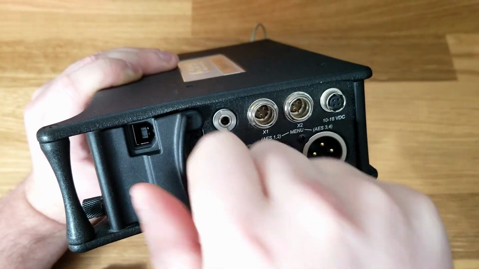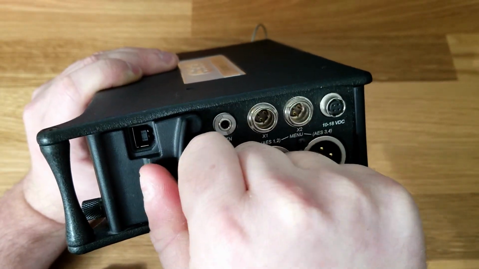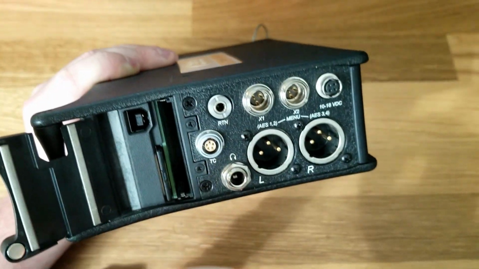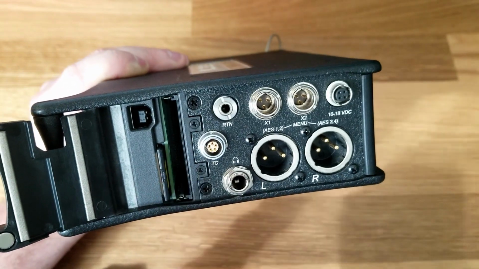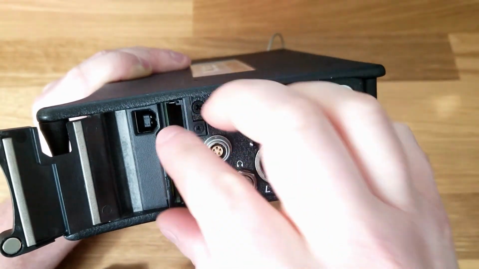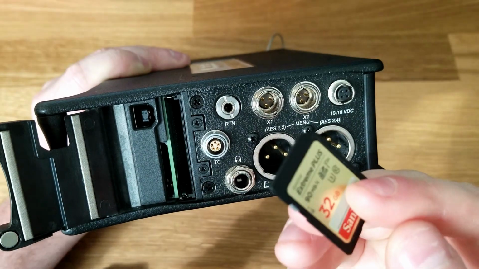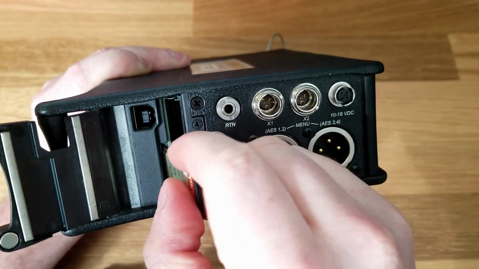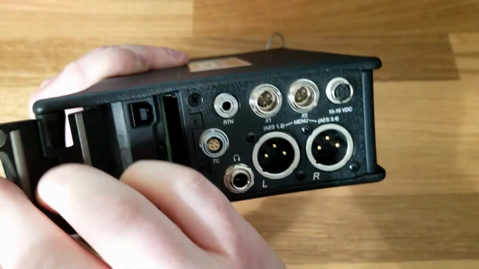And then there's this door here that opens up. It's magnetically shut, so you need to give it a little bit of a pop, and then it pops right open. And we've got spots for our media here. So this will take one SD card and one compact flash card if you have them. And it will record to both at the same time.